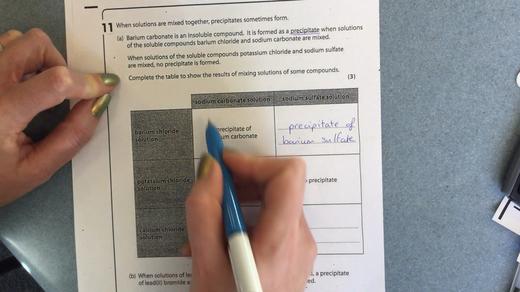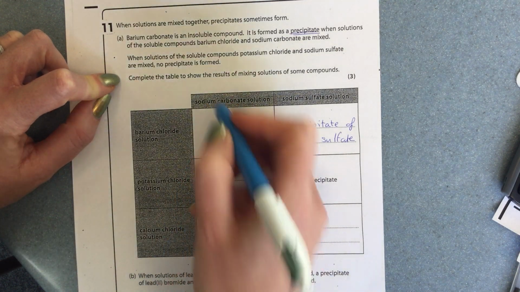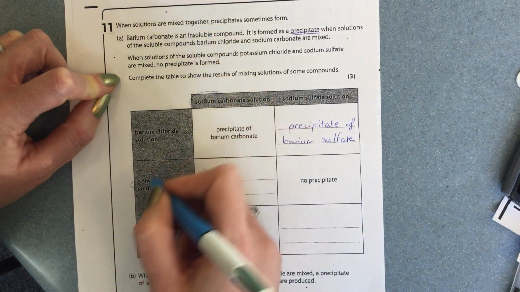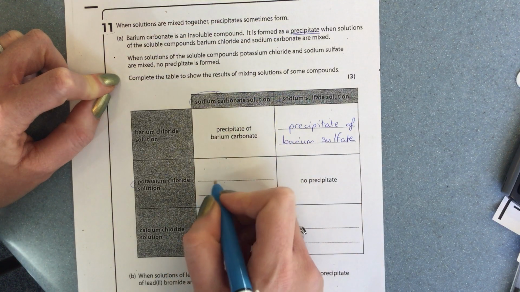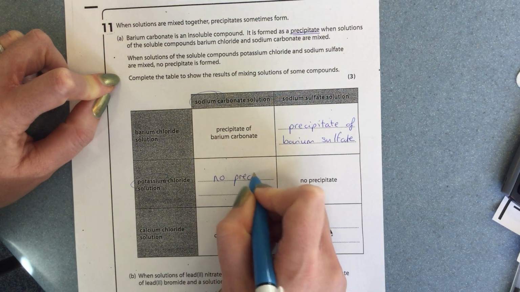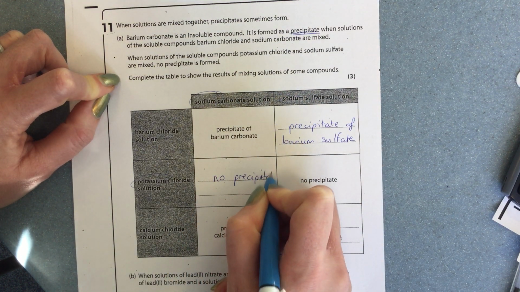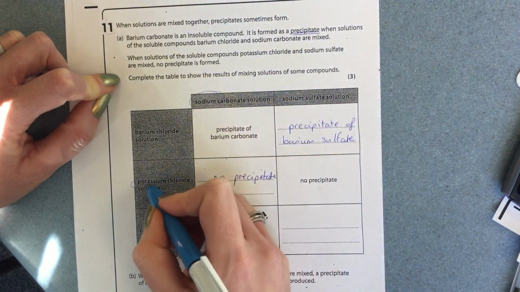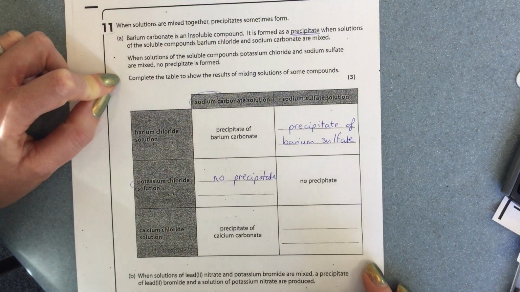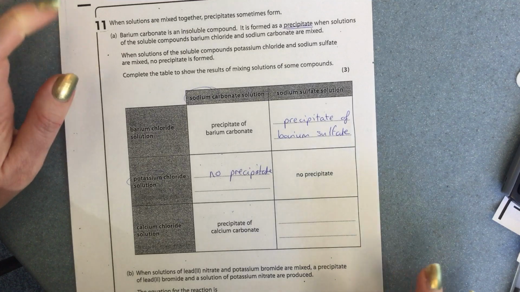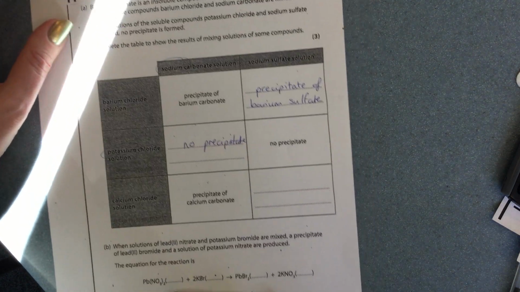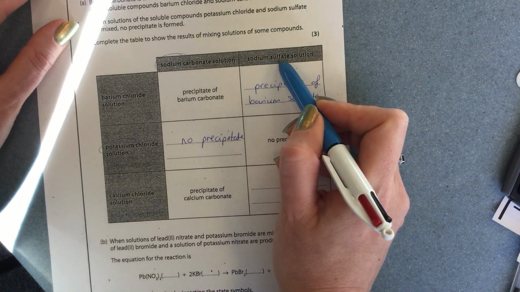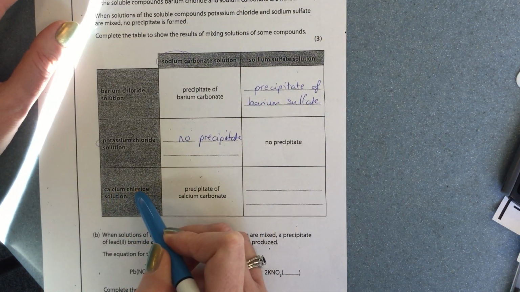Potassium chloride and sodium carbonate, well, nothing's going to happen there because I'm mixing sodium and potassium. So all I'm doing is swapping always soluble for always soluble. No precipitate. That's why there's no precipitate here. Sodium, potassium, nothing happens. You can't swap a sodium for potassium and get a precipitate because all sodium compounds are soluble, all potassium compounds too.